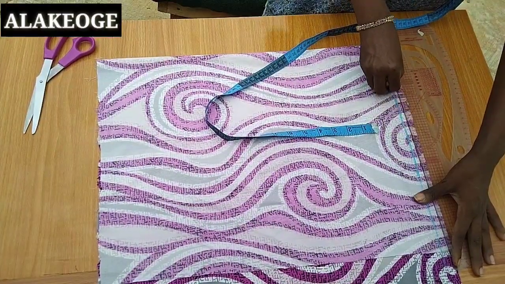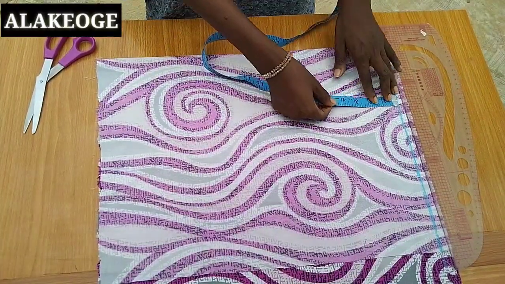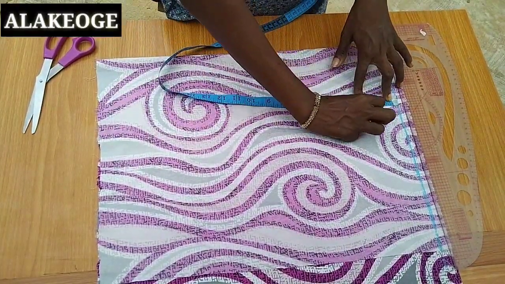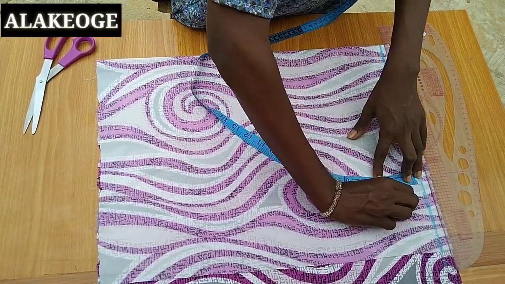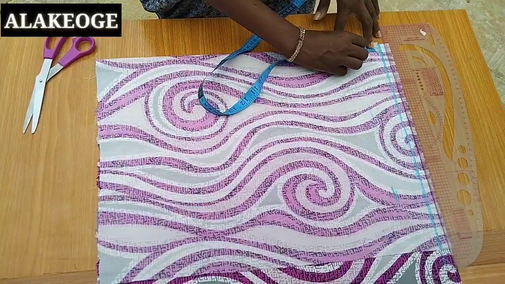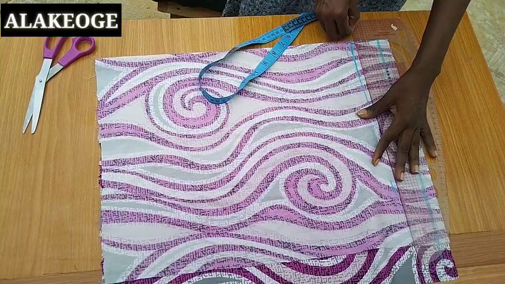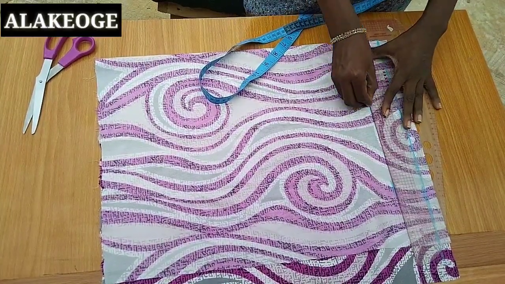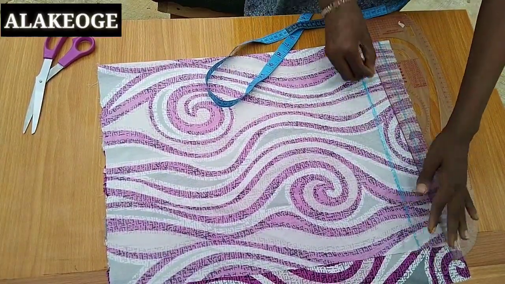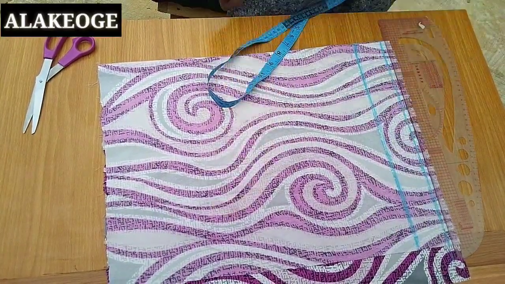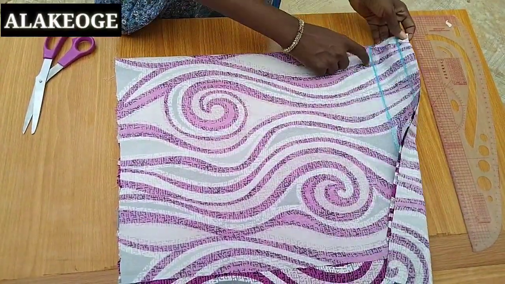So I'm just marking a border line where I'm going to start off. So this is where I'm going to start. The next thing I'll measure is 2 inches, and these 2 inches will serve for the elastic case. The pants is elastic at the waist, so we're going to mark 2 inches for elastic casing. I'm just marking it like so. So I'm just showing us how this is elastic casing.